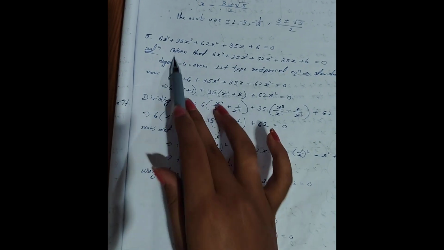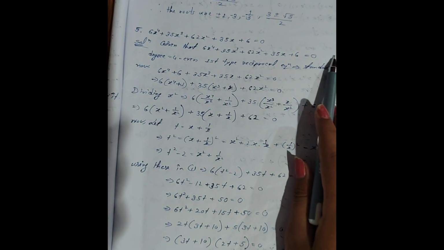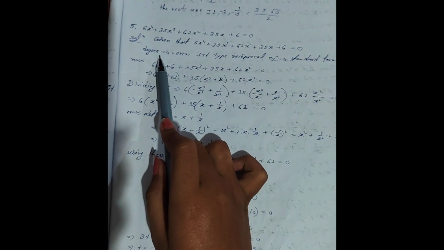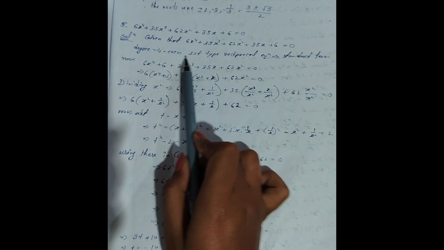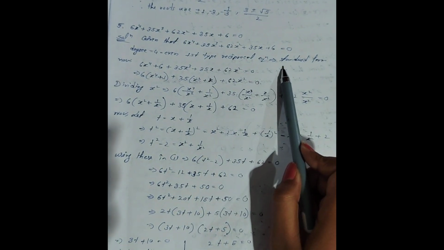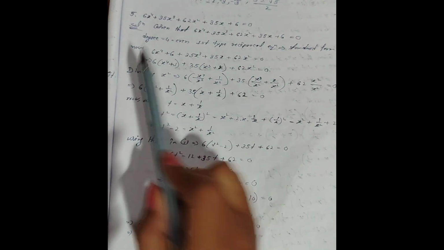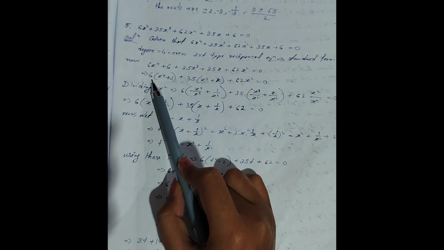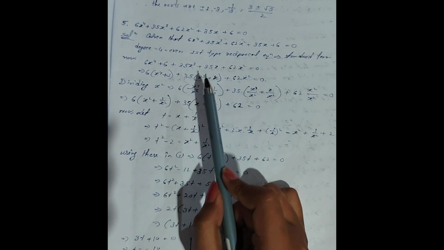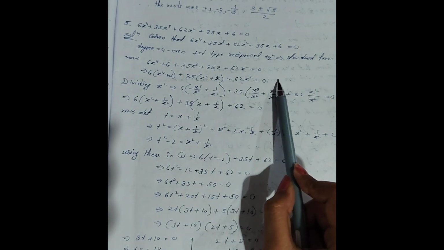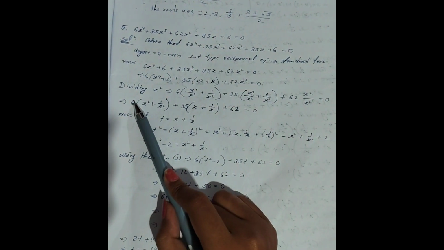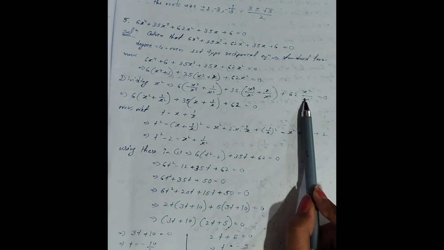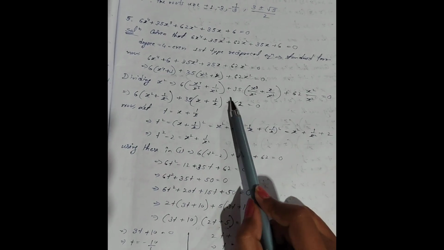We'll solve the reciprocal equation now. Given that this equation is equal to 0 and degree of this equation is 4 and even, and this equation is of first type and in standard form. So now from these two we'll take common 6, and from this we'll take 35, so we'll get this. Now we'll divide this equation by x square, so after simplifying we'll get this.